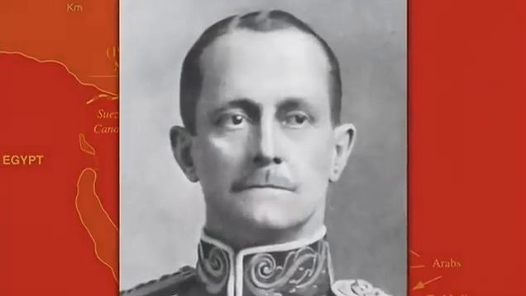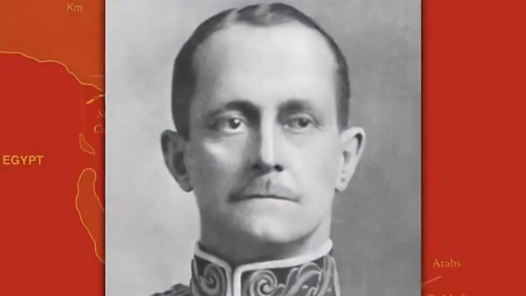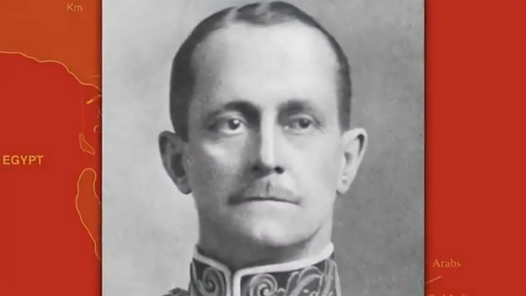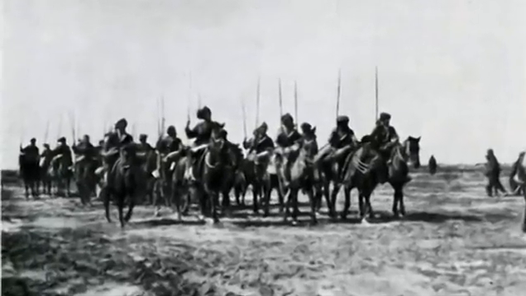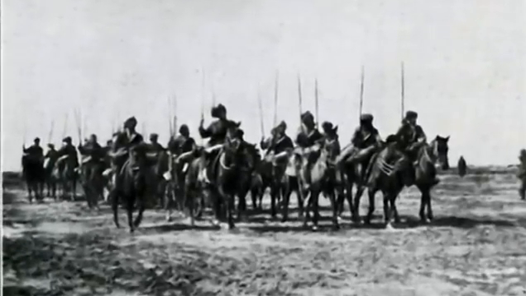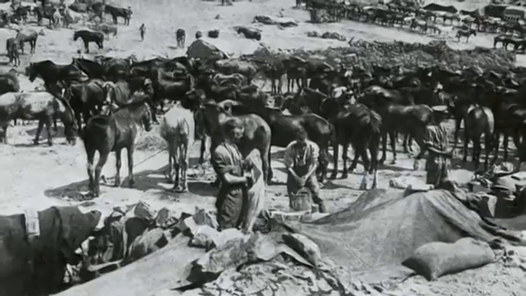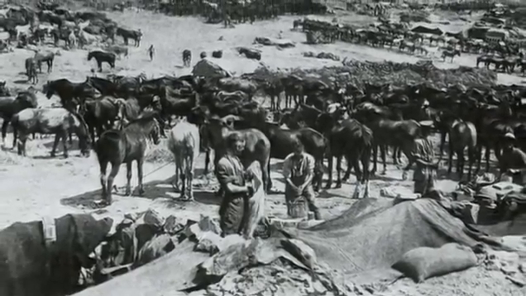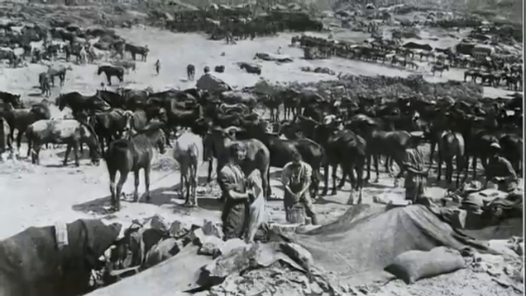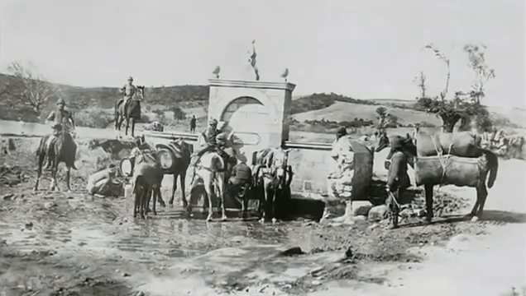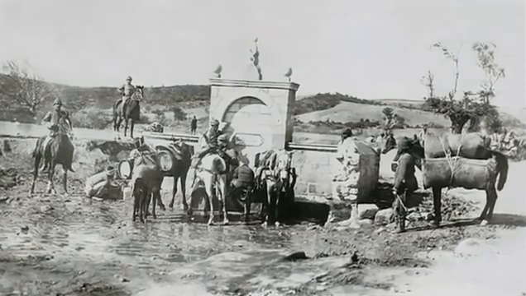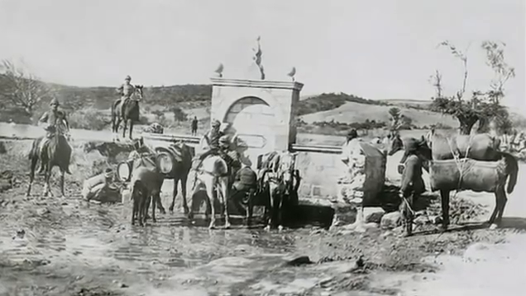Doble has a massive number of troops at his disposal, including the mounted Desert Column. While it provides a strong and mobile force to use against the Turks, the Desert Column also creates the tremendous problem of 10,000 horses that also need water to survive. Water wells are in Gaza. If the British are to succeed, the town must be taken.